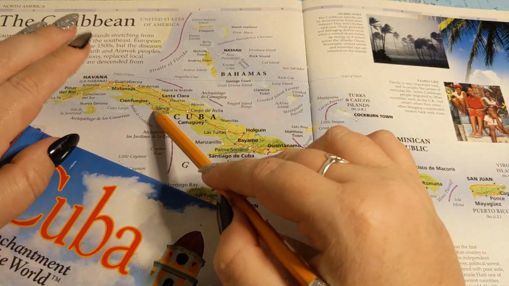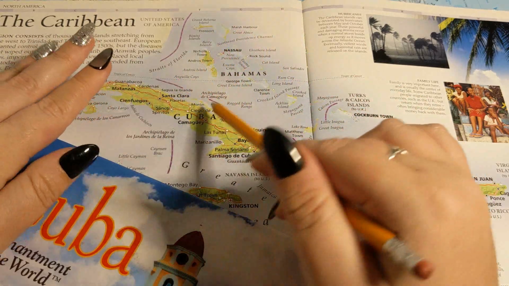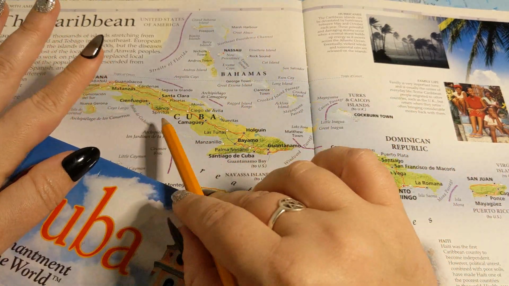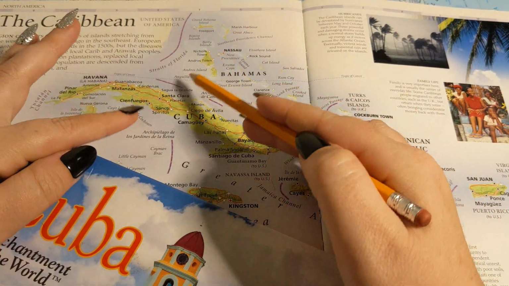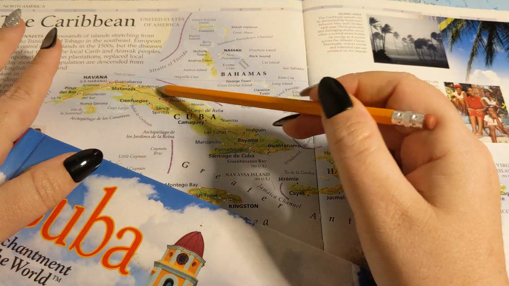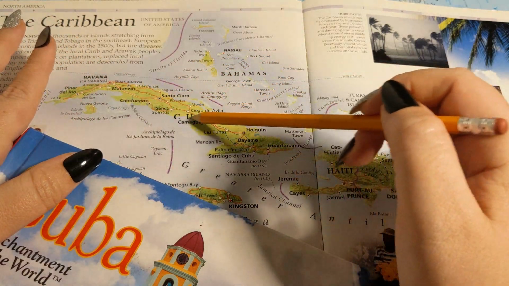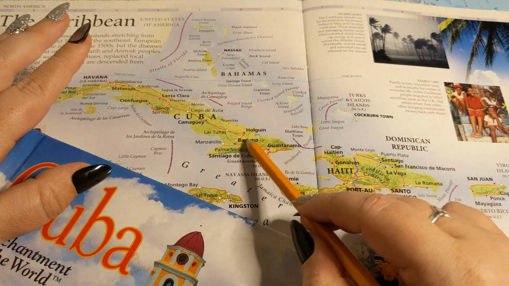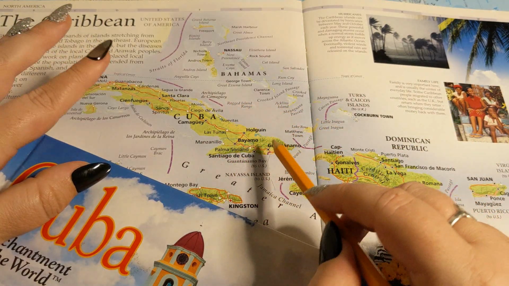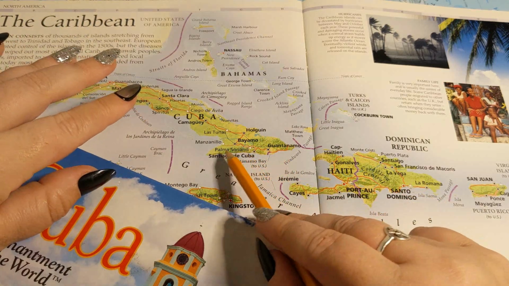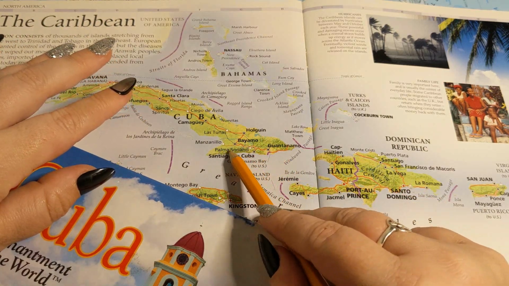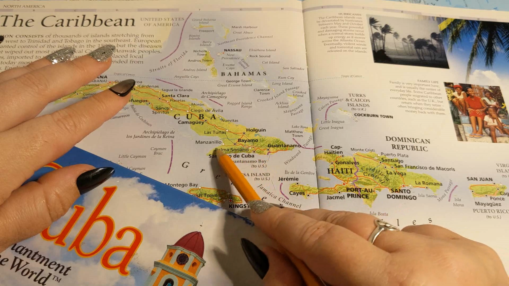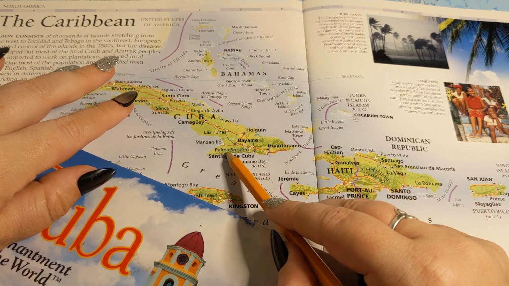There are some mountainy areas, and the central area is pretty much, since it's so narrow, mostly known for the beachy areas. And then down here in the south, it gets very mountainous, as you can see over here. The biggest, most famous range of mountains is right here. It is the Sierra Maestra. The highest peak is right about here.